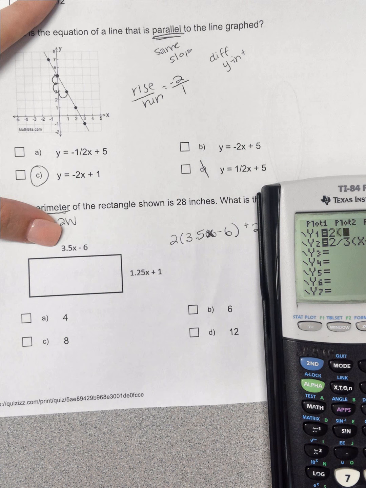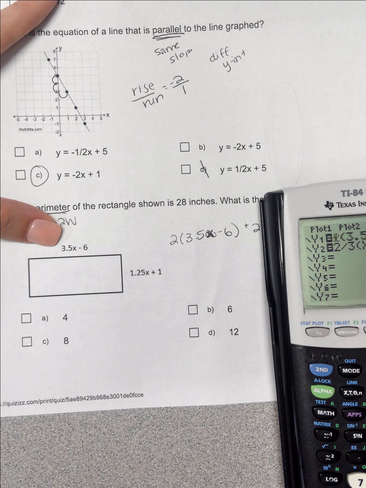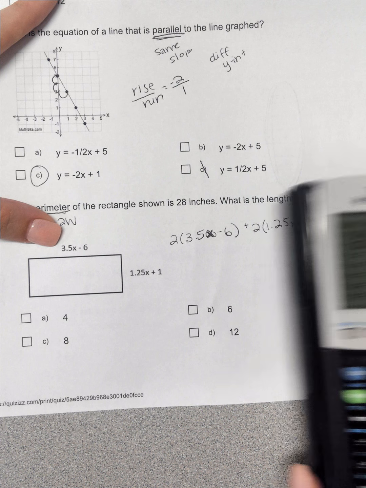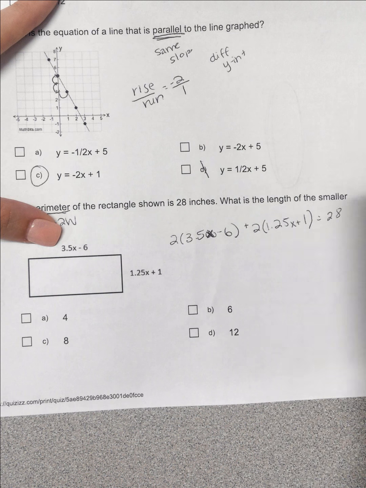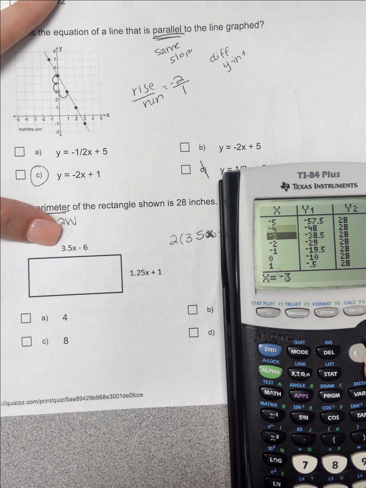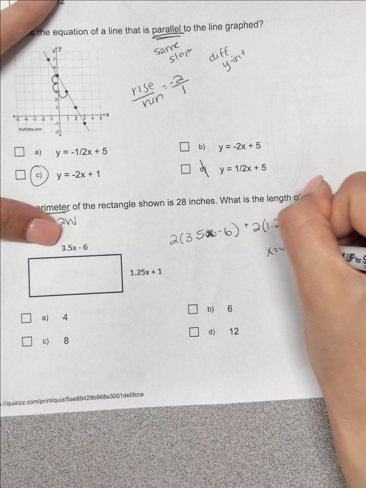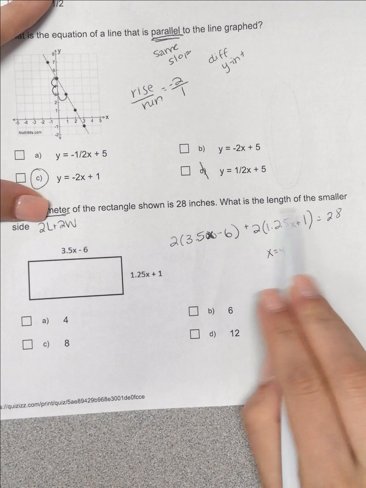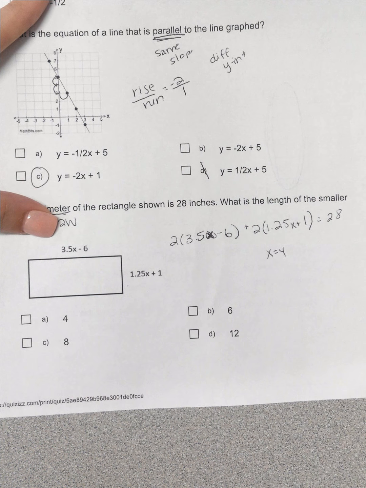2 parentheses 3 plus 5x minus 6 plus 2 parentheses 1.25x plus 1. And I want it to equal 28. Where are they equal? At 4. So x equals 4. That's not what it's asking me. It's asking me for the length of the smaller side. So to determine that, I have to plug them in here to find what the side lengths are.